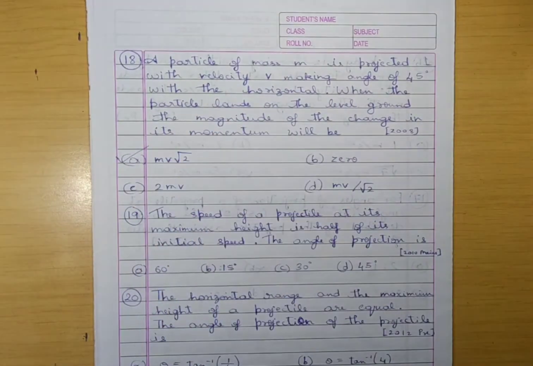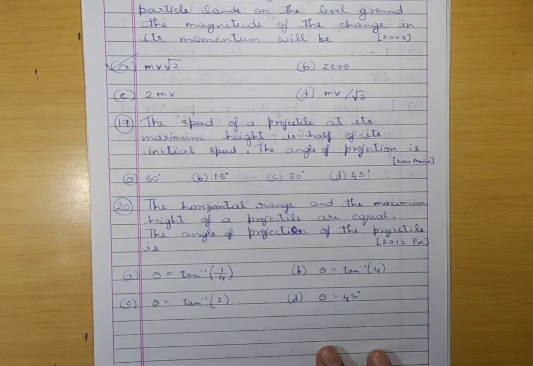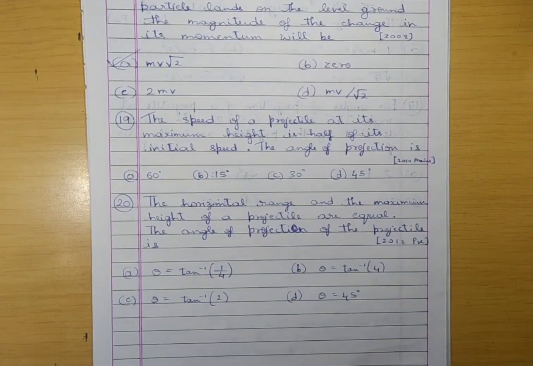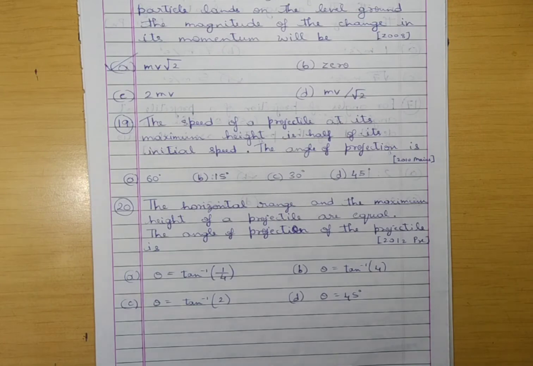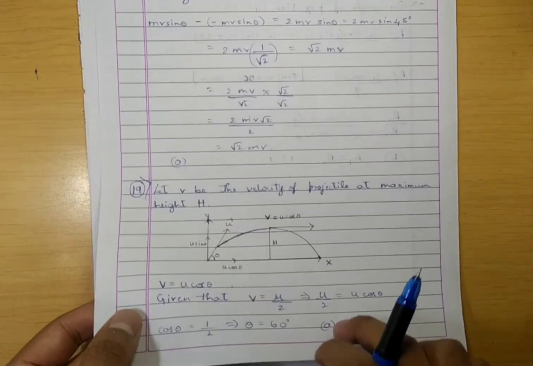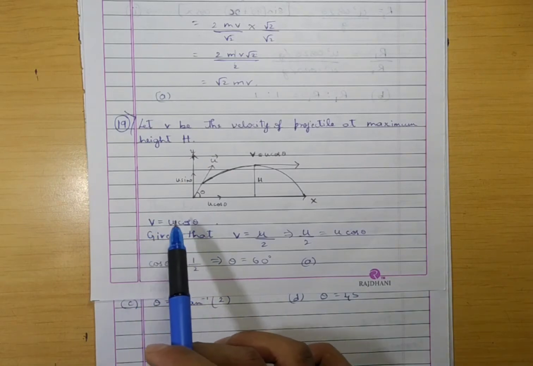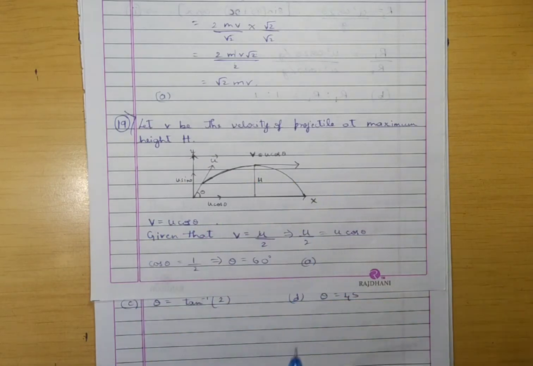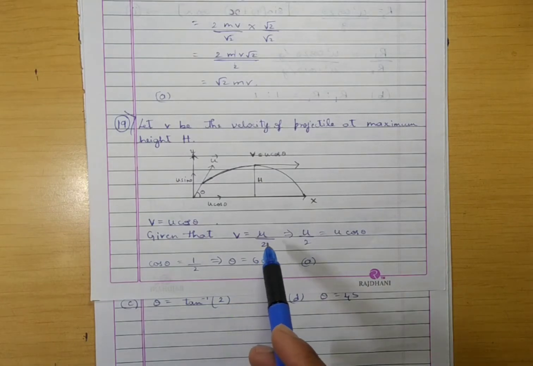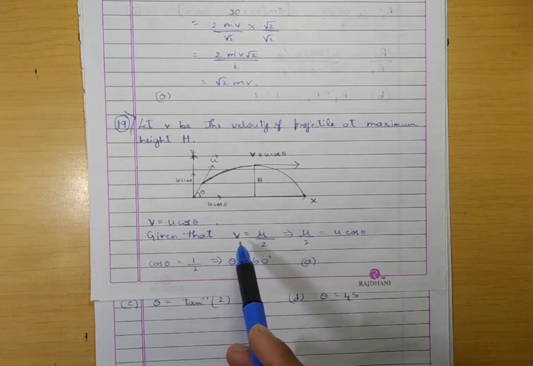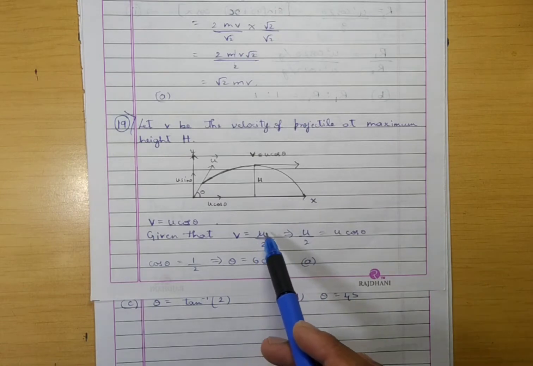Option A. 19. The speed of a projectile at its maximum height is half of its initial speed. The angle of projection is. So let v be the speed of the projectile at maximum height h. So therefore v is equal to u cos theta. It is the horizontal velocity. Given that v is equal to u by 2, the velocity of projectile at maximum height is equal to half of the initial speed.